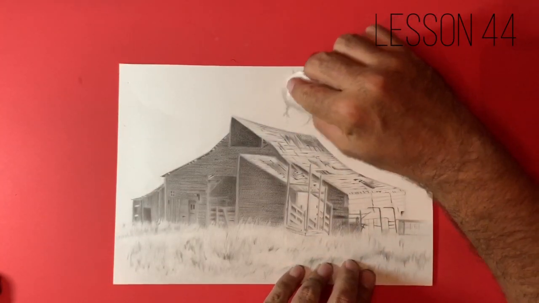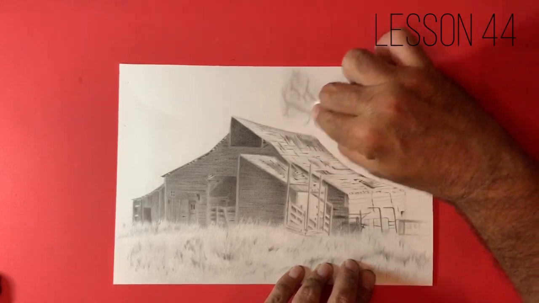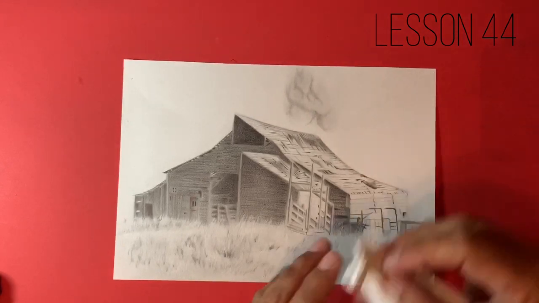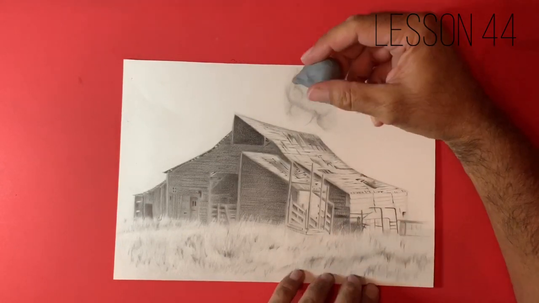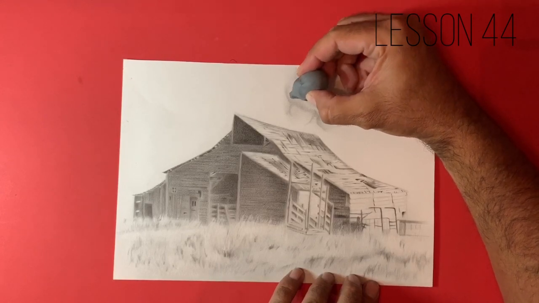So I'm just going to take the tissue paper again, and just in these very, very soft circular motions. And then I'm just going to, again, repeat the process.